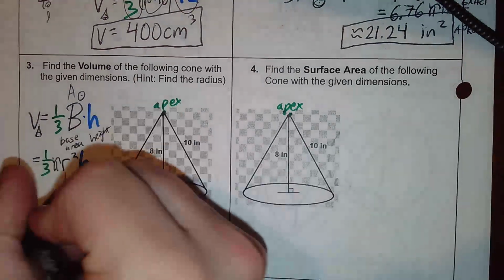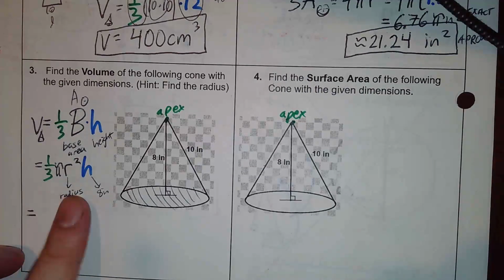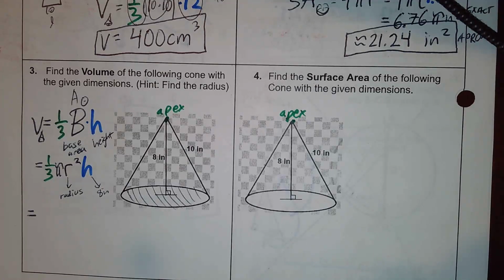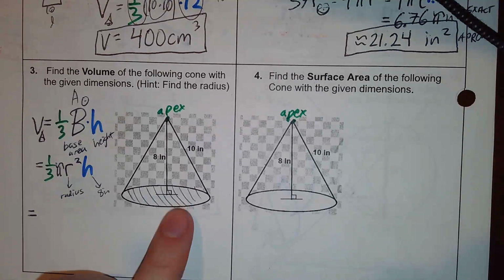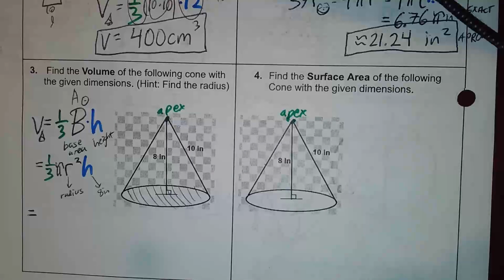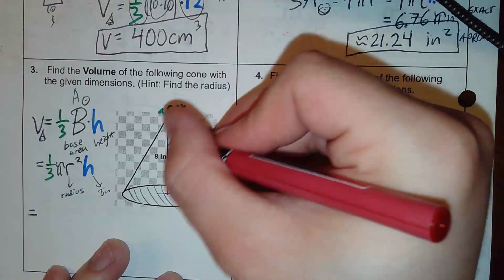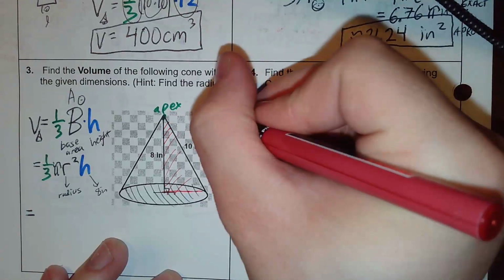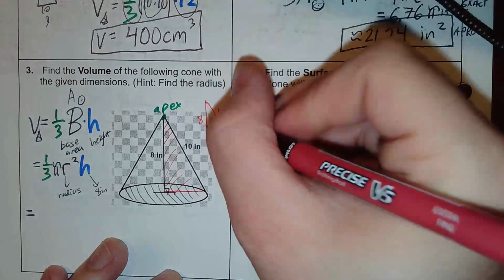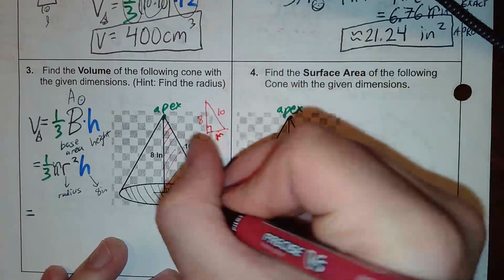Okay, so let's figure out what the radius is, and then we can use our formula to calculate what the volume is. So for number 3, we have to use the fact that this right here is a right triangle. Really truly is a right triangle, so I'm going to use the Pythagorean theorem to solve for the missing side, which is the radius. I'll label it.